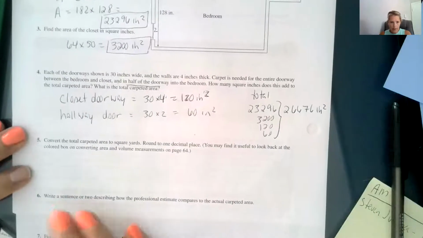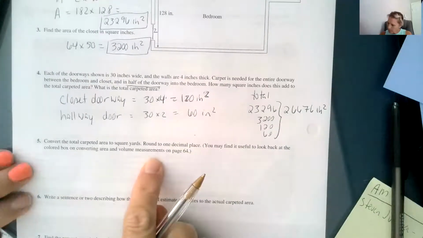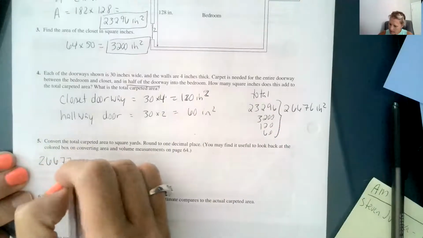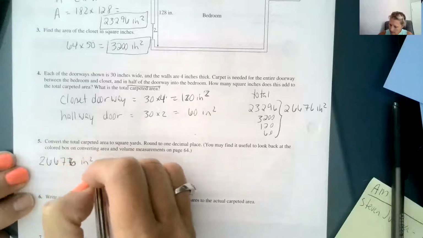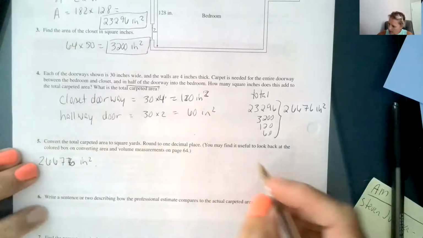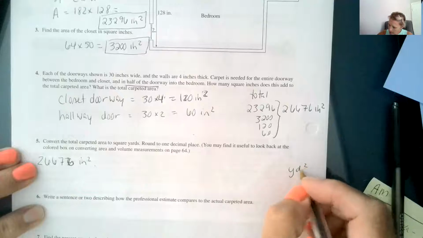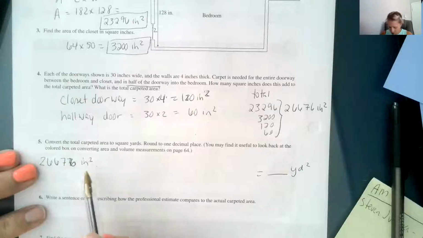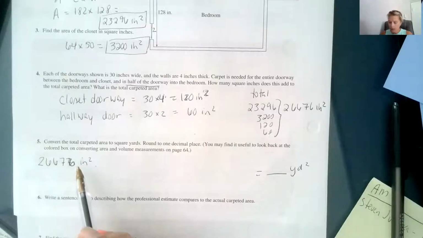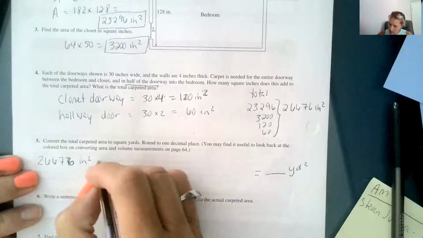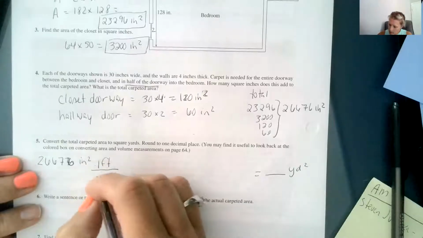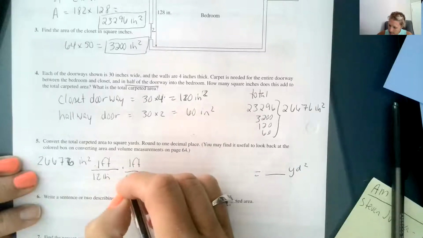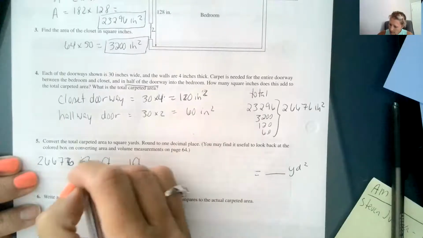Convert the total carpeted area to square yards. So we're starting with 26,676 inches squared, and we want it in square yards. I do not know a direct link between inches squared and yards squared. But I do know something between inches and feet: there are 12 inches in a foot. So I can get rid of one of my inches by doing 12 inches in a foot, and then I can do it again to get rid of my second inches. So there goes my inches.